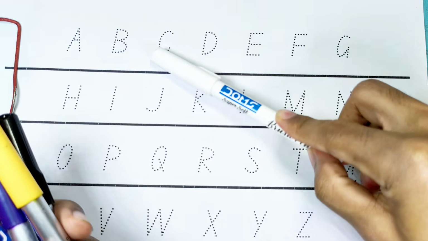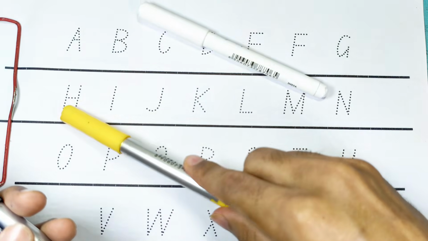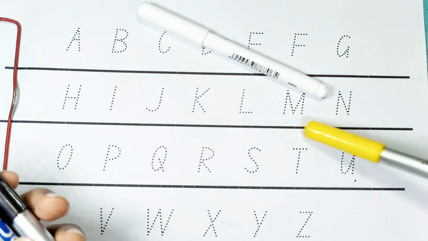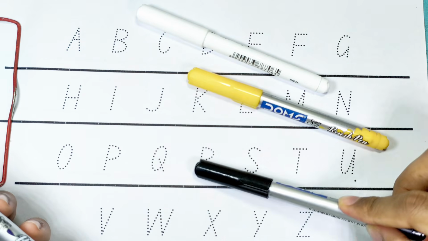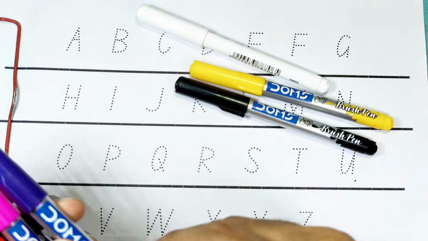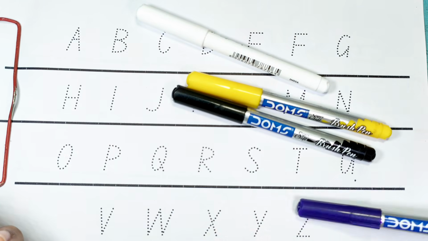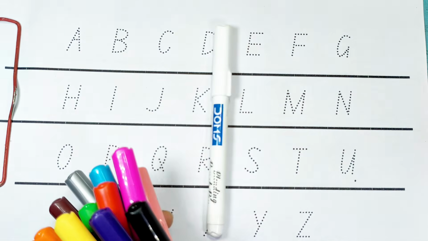A, B, C, D, E, F, G. Yellow color. H, I, J, K, L, M, N. Black color. O, P, Q, R, S, T, U. Persian blue color. V, W, X, Y. And the last one is Z. Stay with us. Now we're writing alphabets.